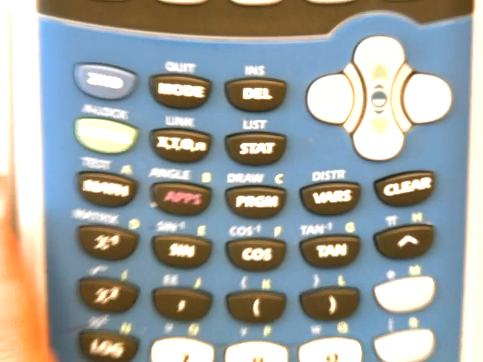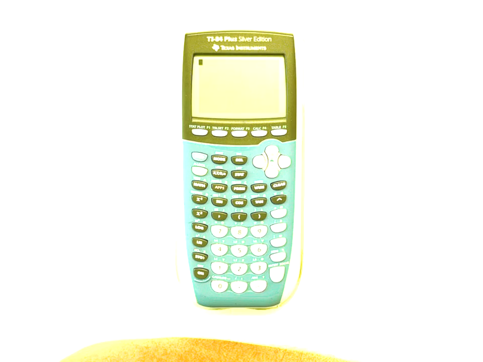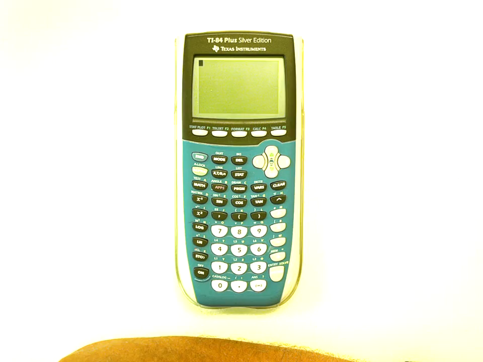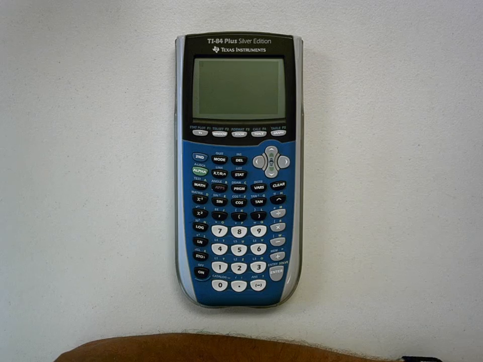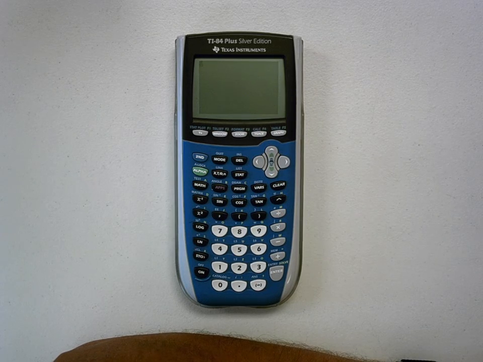So one more time, here's a look at the graphing calculator. After this video is over, I want you to take a close look at your graphing calculator and make sure you know where all the buttons are located. And then after you've become familiar with the graphing calculator, I want you to go to the next tutorial, which is going to be inputting information or inputting data.